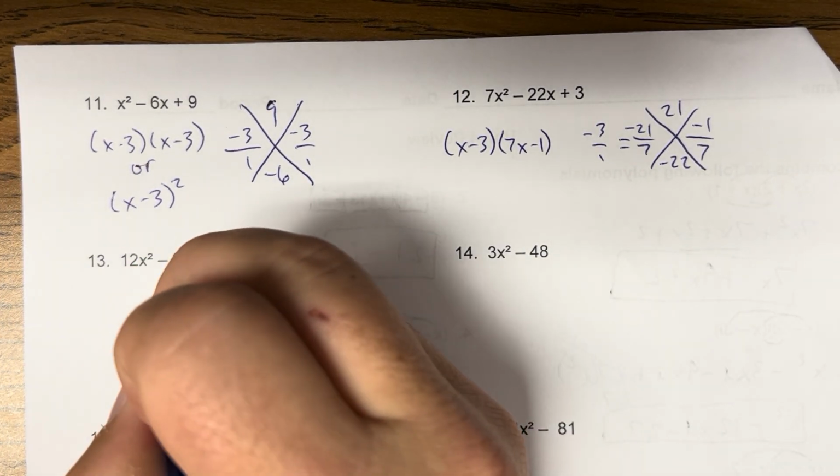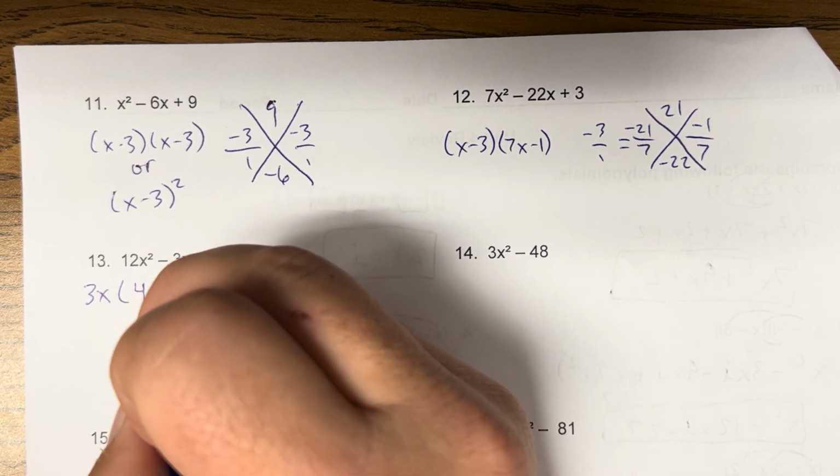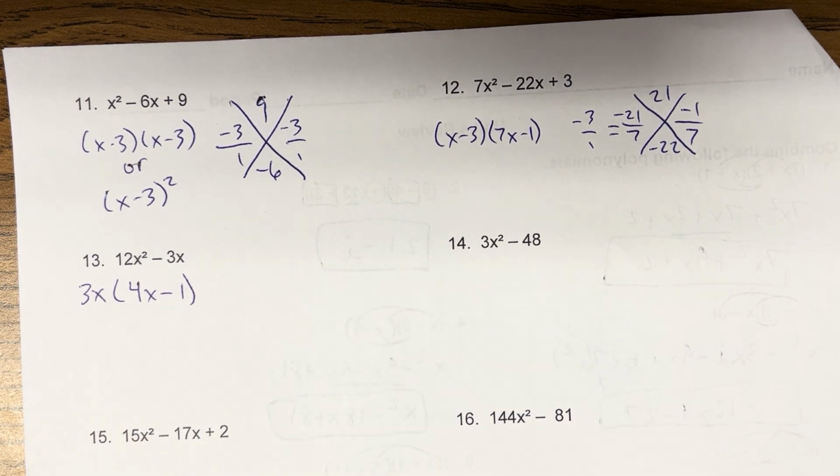On this one, I can take out a 3x from both of them, and I'm left with 4x minus 1. And that's as far as it goes. There's no more exponents, so I'm done.